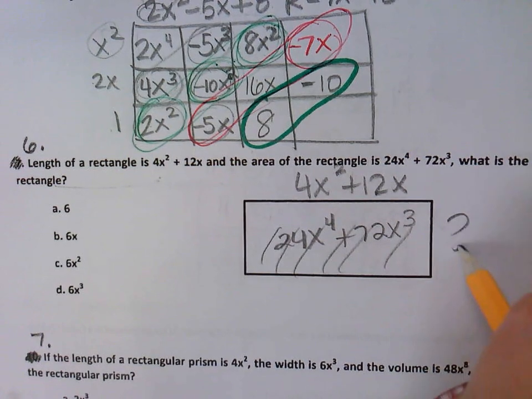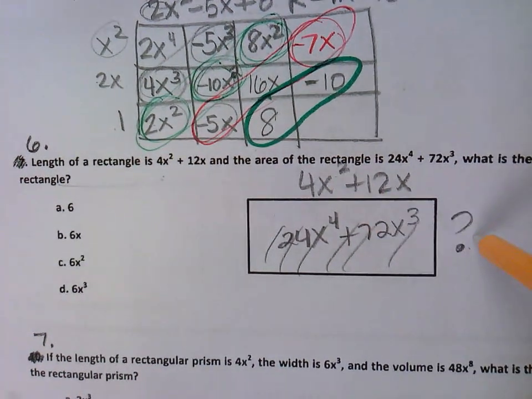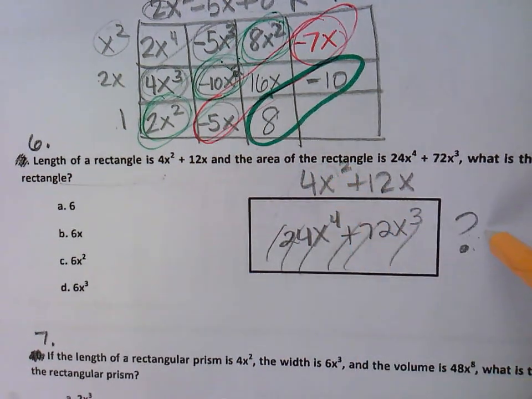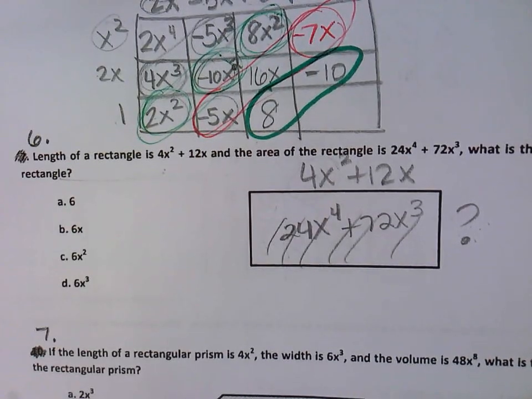What is the width? Well, how do you find area? Length times width, right? So actually, you only have to worry about the first term, right? Because what times 4x squared will give you 24x to the fourth? Can you figure that out?